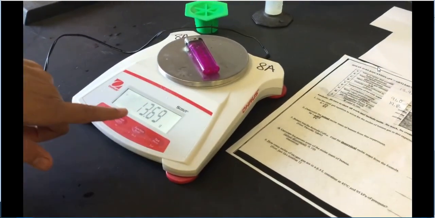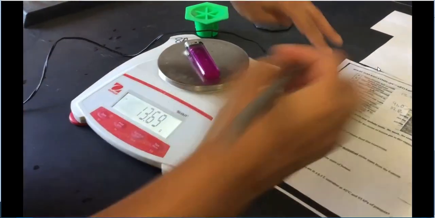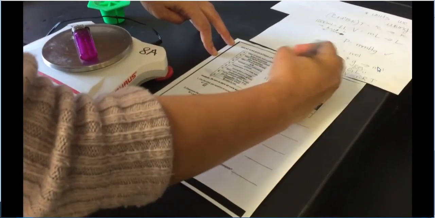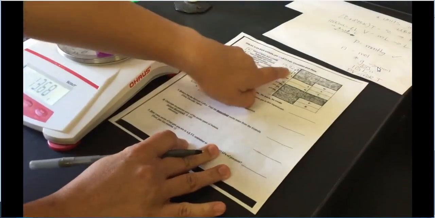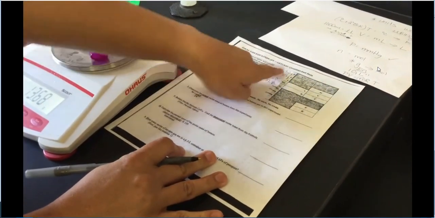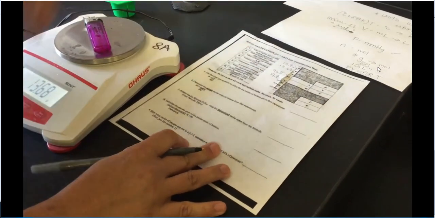And then our mass of our lighter, we're going to grab that, shake it off to get all the water out again. We're going to see what happened there. So we have 13.69. That's awesome because what that shows us is that we did lose some mass here, which means we used that butane to fill up the 91. And so now we're going to start the math.